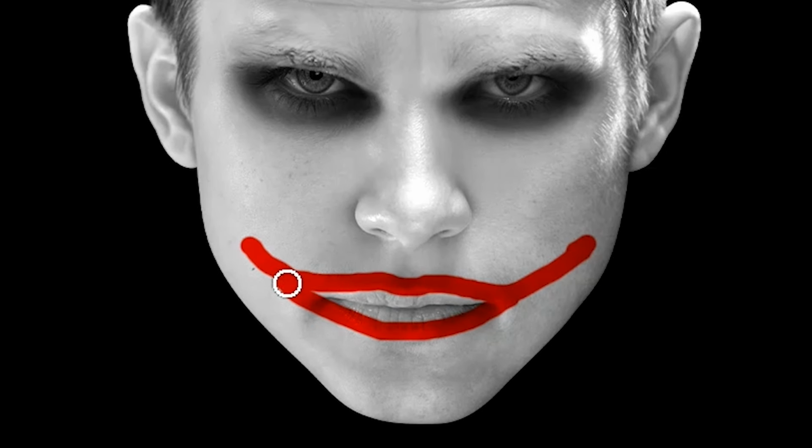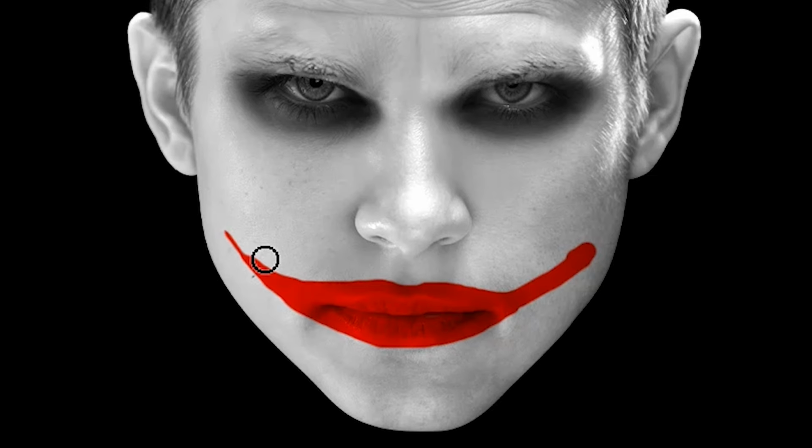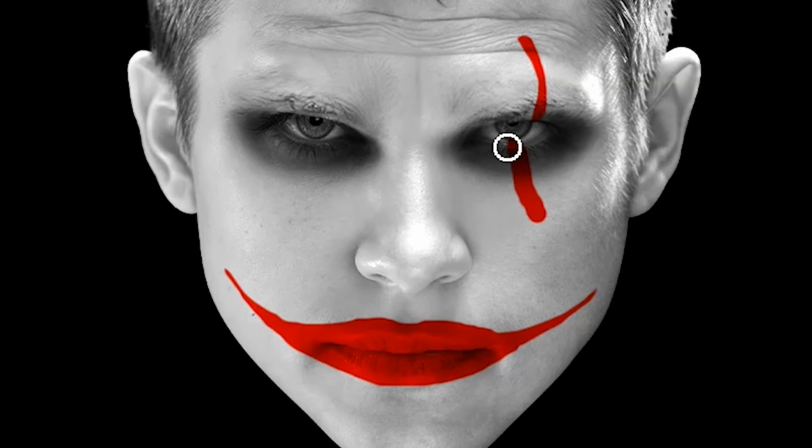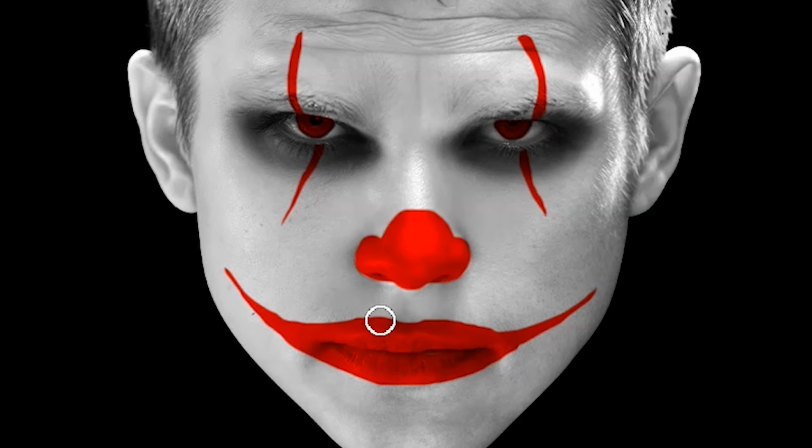I did the same thing again, first painted with a hard round brush and then erased it to get these pointy edges. I did it with a brush. I'm sure it would look better if I used the pen tool, but I needed to get this done quickly.